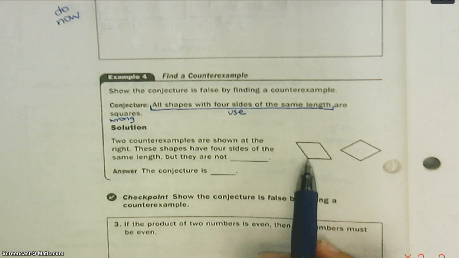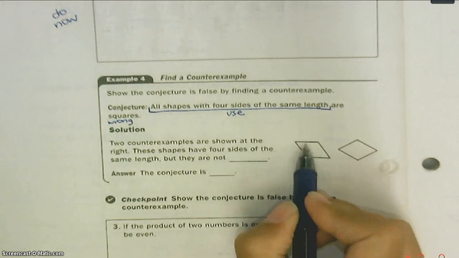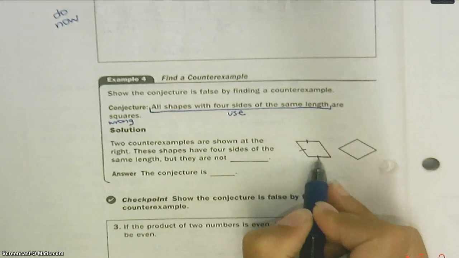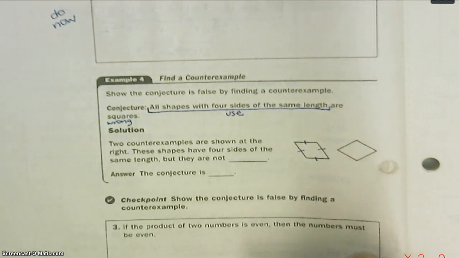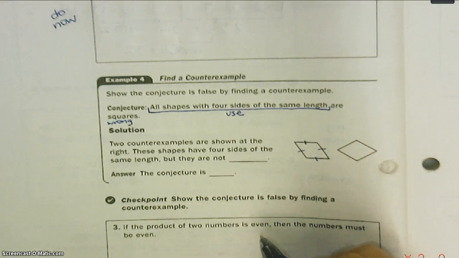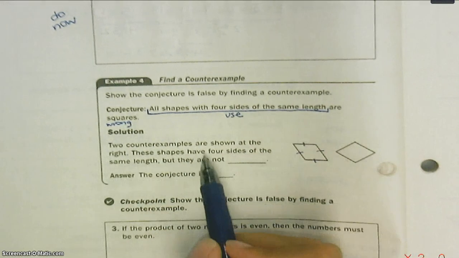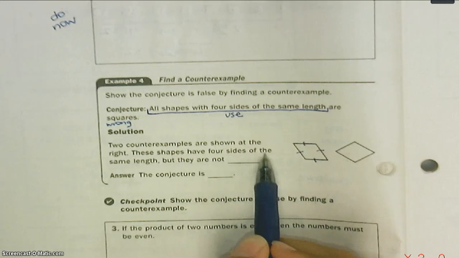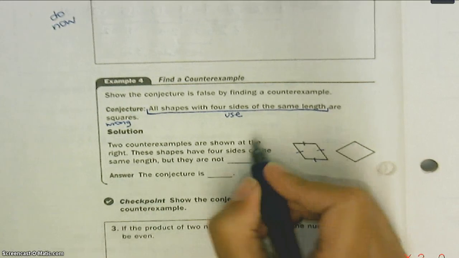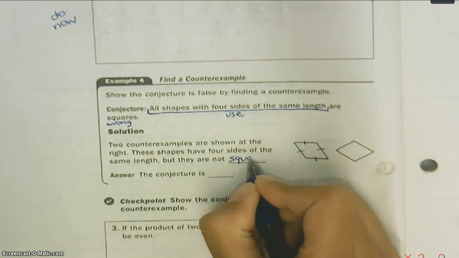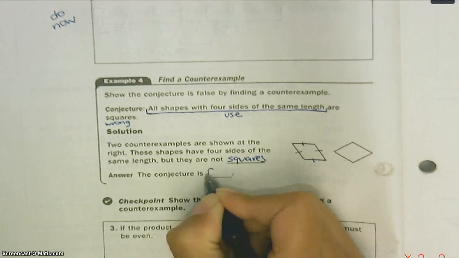And here are some examples down here. Look, all sides have the same length, but this is definitely not a square. So you can call this a diamond, or more formally, we call this a rhombus. So a rhombus is an example that proves this wrong. Because see, all these shapes have four sides the same length, but they are not squares. The conjecture is false.